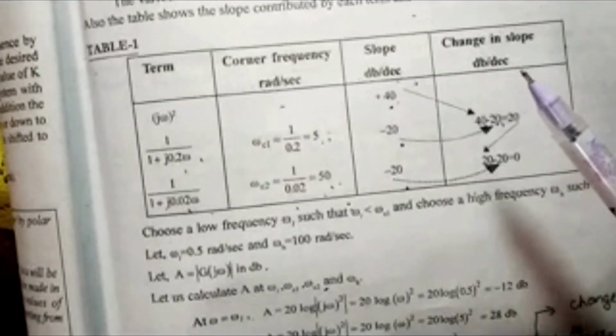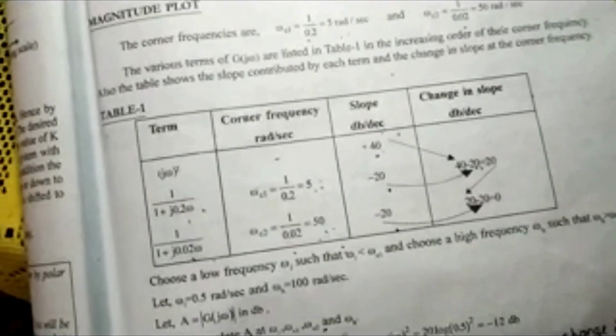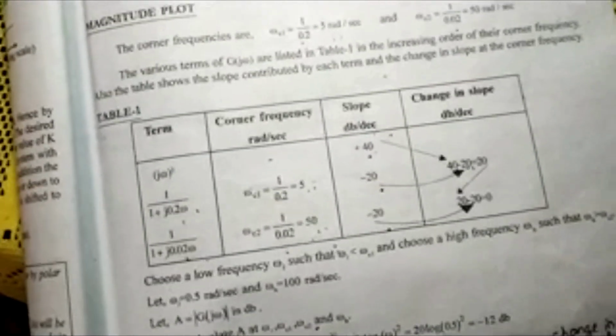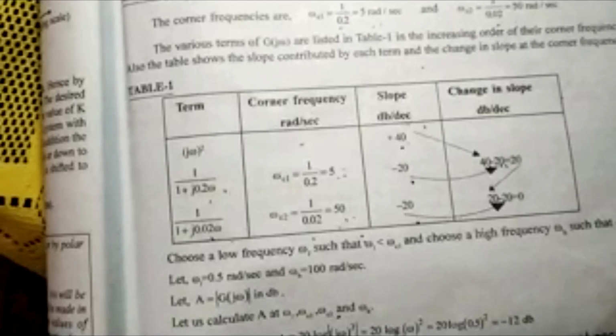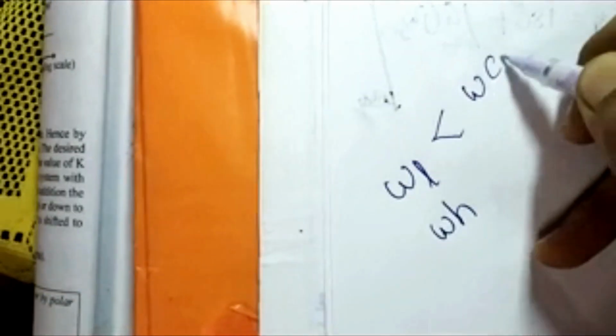After completing the table, we are going to choose two frequencies, omega L and omega H, where omega L is less than omega C1 and omega H is greater than omega C2.